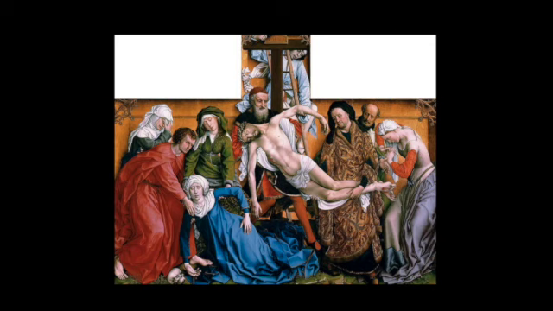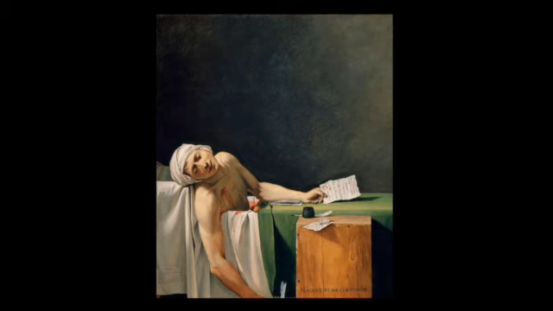And if we come back and we take a look at Marat, I'm hoping that you will be able to recognize that the pose and the gesture is remarkably similar. Right? Take a look at that arm that extends down in that very limp way. The visual similarities are extremely striking.